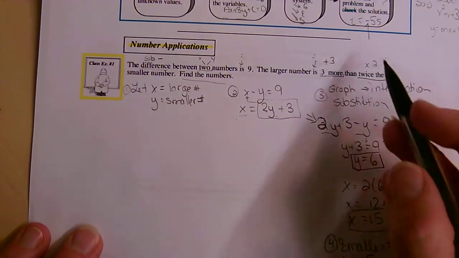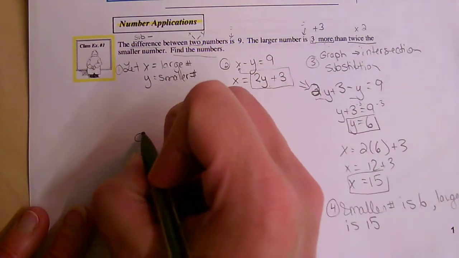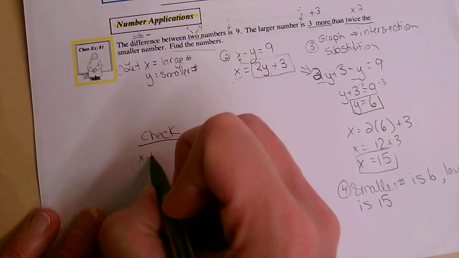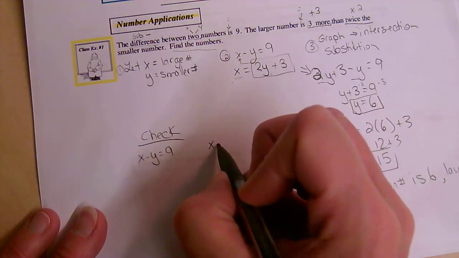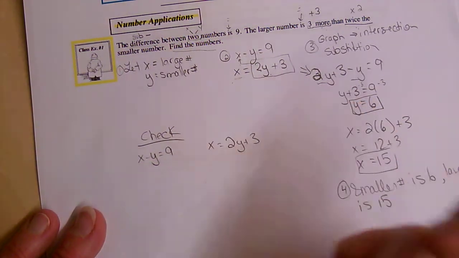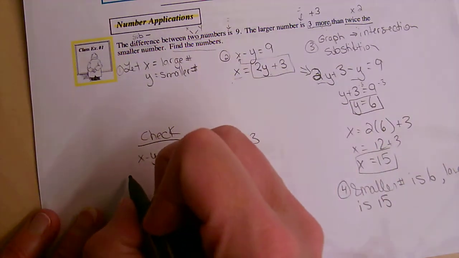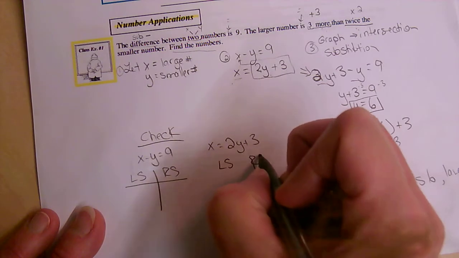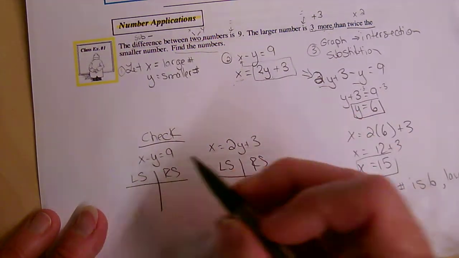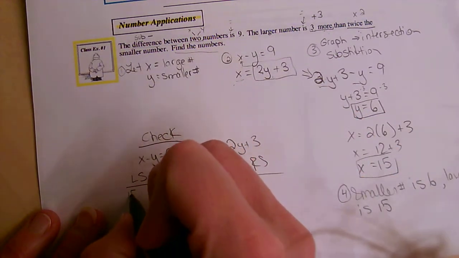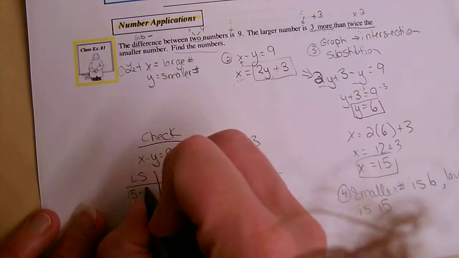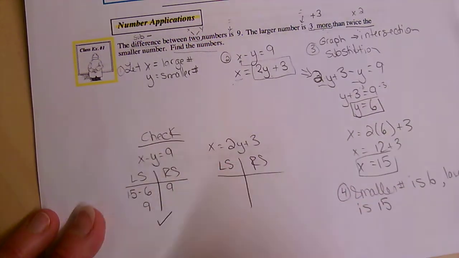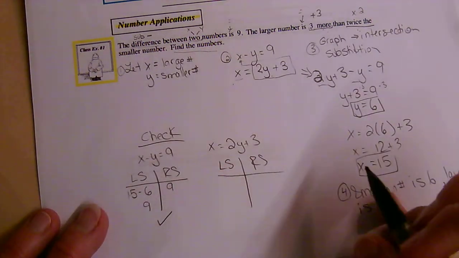Okay, and then I do need to check my solution, which is also called verification, which you just need to substitute them in. So my first equation, x minus y is equal to 9. Second equation, x is equal to 2y plus 3. So essentially we're just going left side, right side. So my x is equal to 15 here. So 15 minus 6, my right side is 9. 15 minus 6 is 9. So therefore that one checks out.